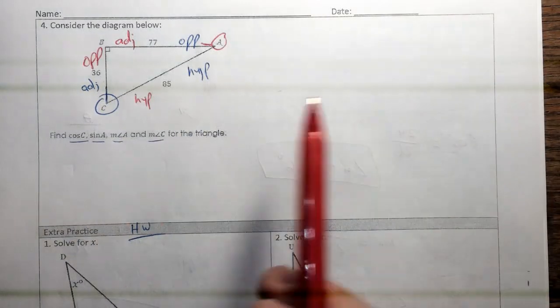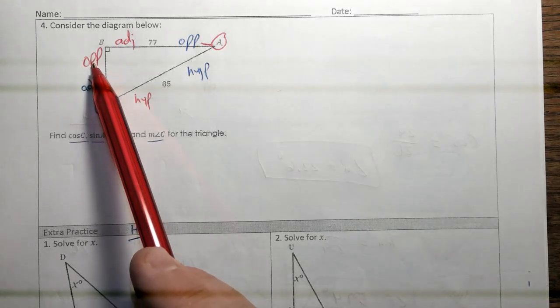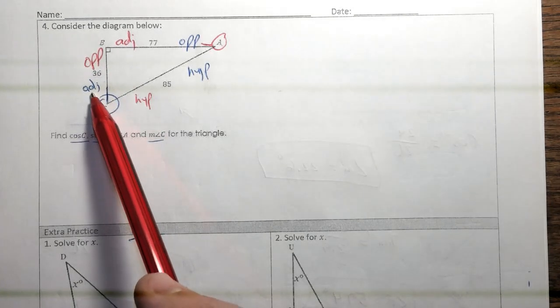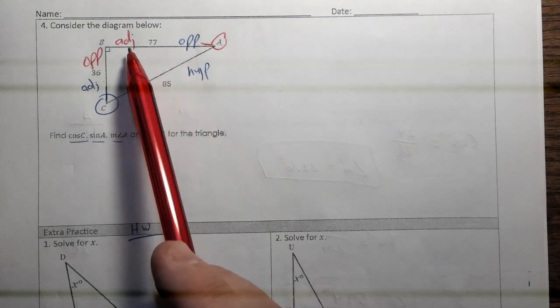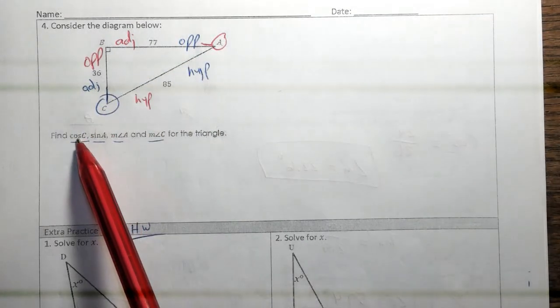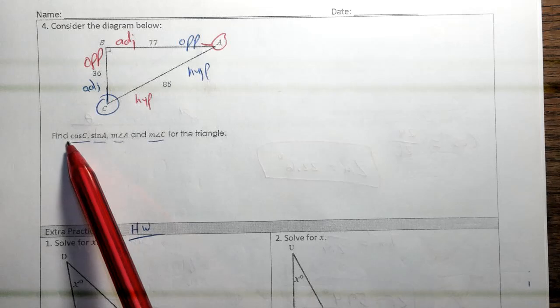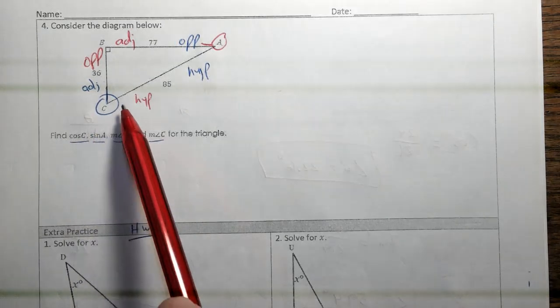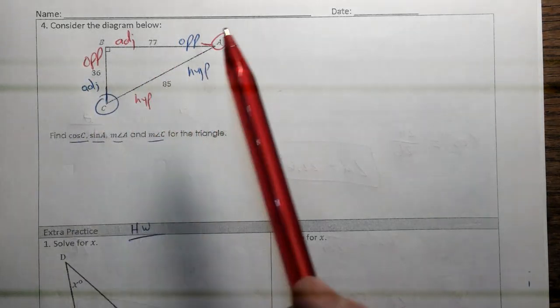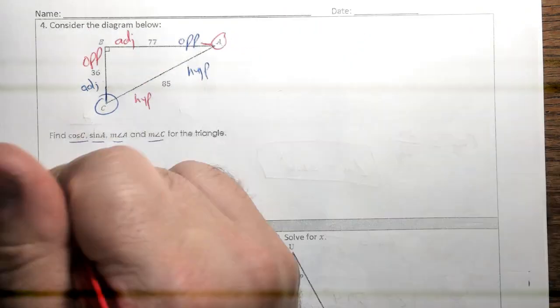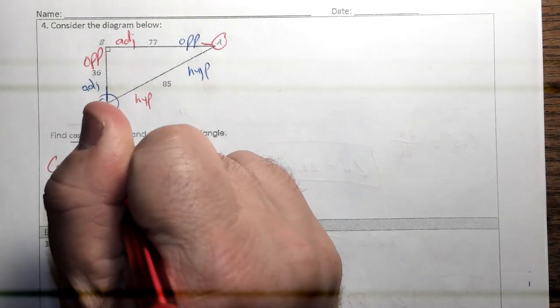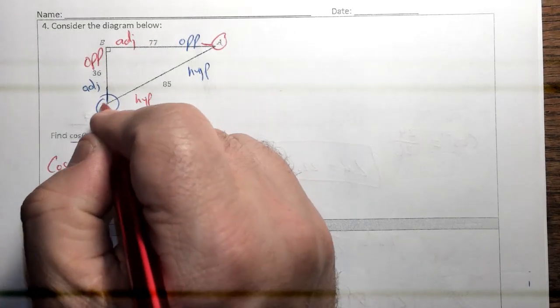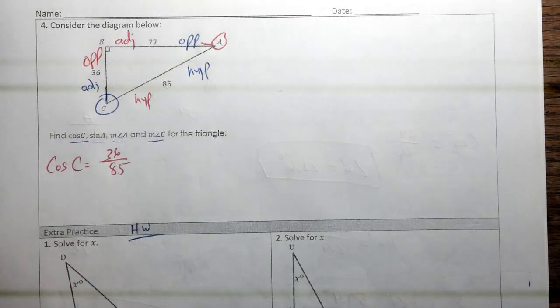So what do we notice? We notice that this side is the opposite for A, but it's the adjacent for C, and this side is the opposite for C, but the adjacent for A. I bet that the cosine for C and the sine for A are going to be the same thing because these numbers are going to be just flip-flop. So let's try it. So cosine C is going to equal adjacent. So C adjacent 36 over hypotenuse 85.